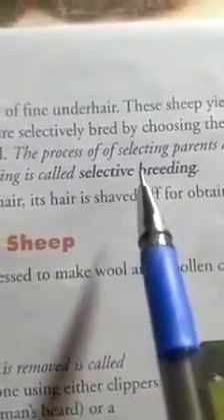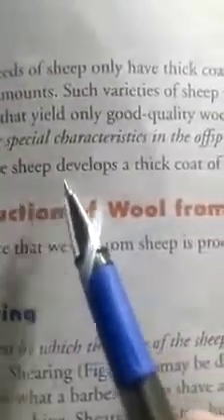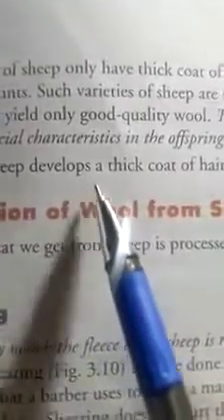Dear students, with this process certain high yielding breeds have been raised. They have a thick coat of hair on their body which yields good quality wool in large quantity. Now, when the sheep develops a thick coat of hair, its hair is shaved for obtaining wool. Once a sheep has developed thick hair, it is shaved off for getting wool.